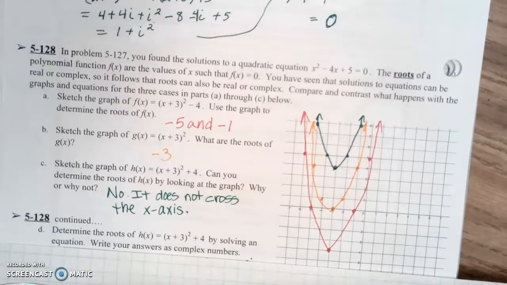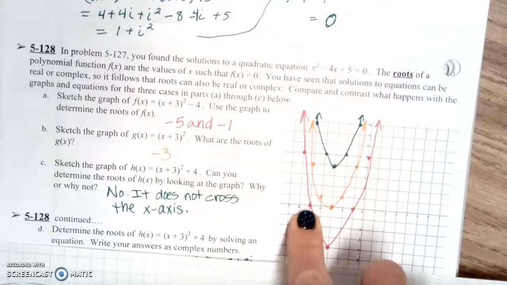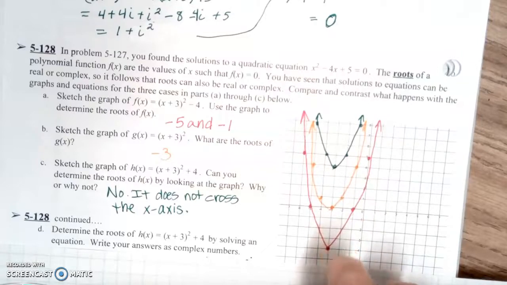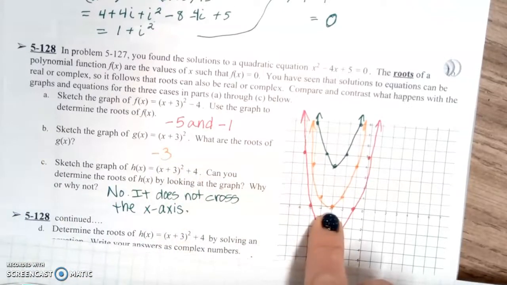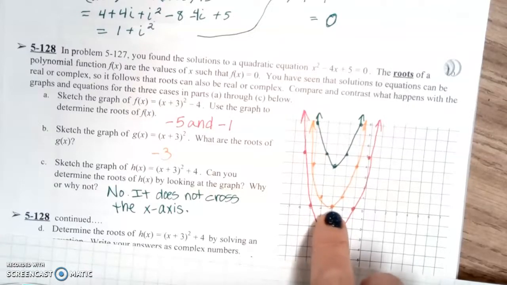The first one, A, is graphed and it crosses the x-axis at negative 5 right here and negative 1 right here. It's going to end up having 2 real solutions, okay? Part B touches, or what we call bounces off of the x-axis, has a double root. It crosses the x-axis at negative 3.